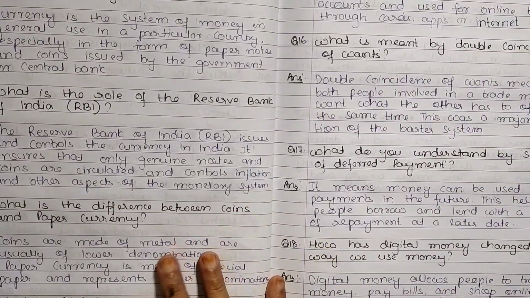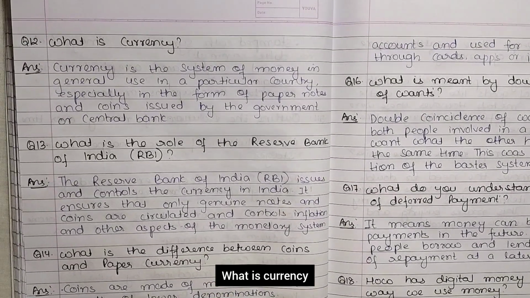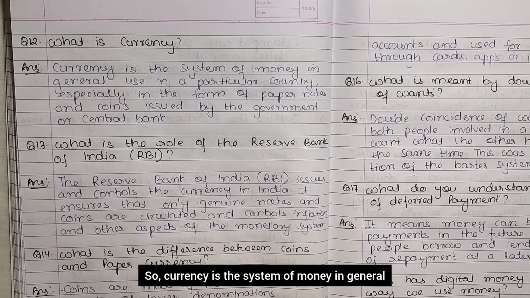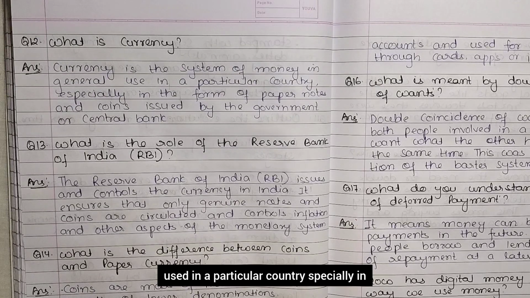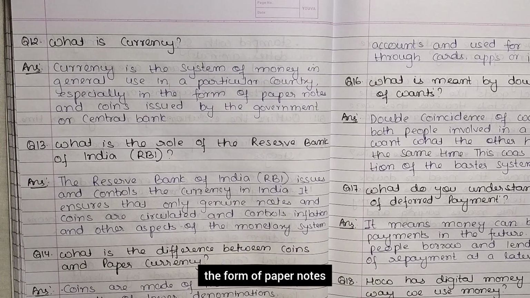Next, what is currency? So currency is the system of money in general used in a particular country, especially in the form of paper notes and coins issued by the government or central bank. Okay, this is currency.